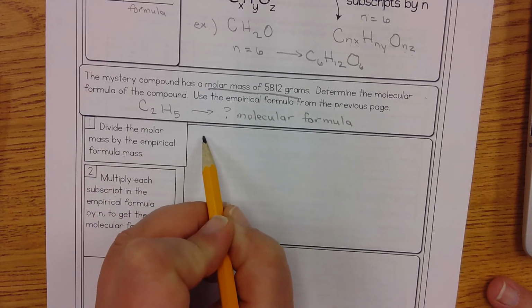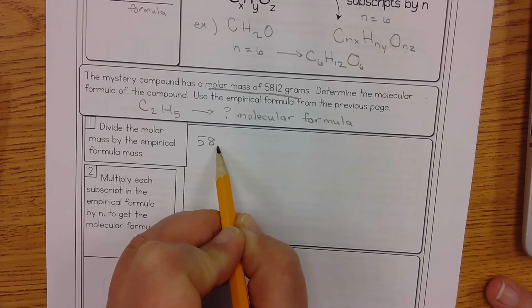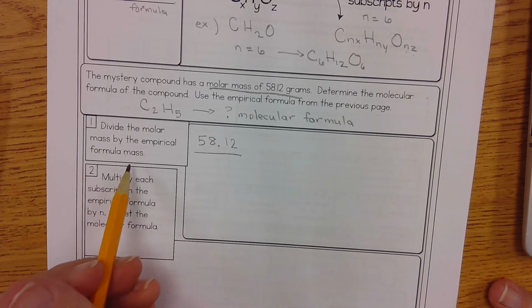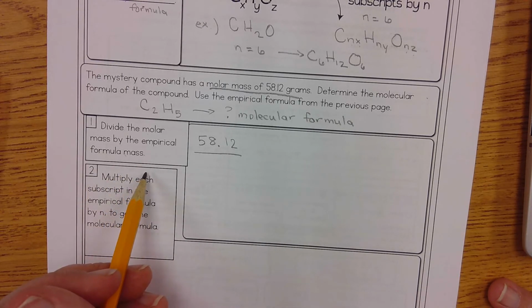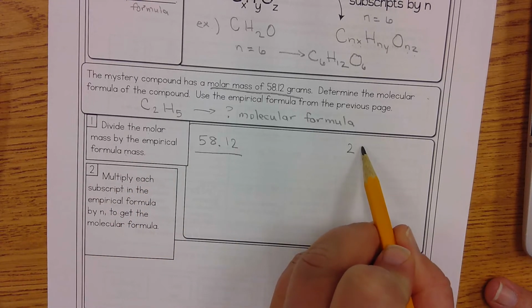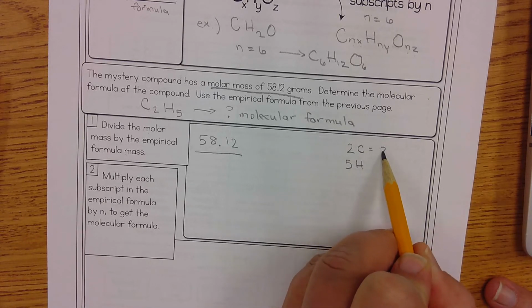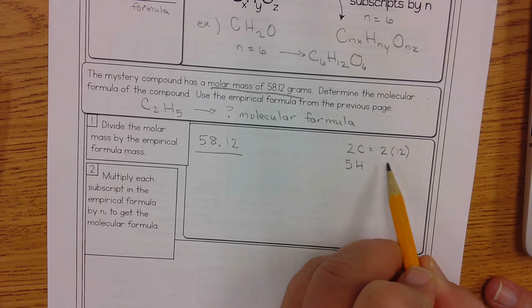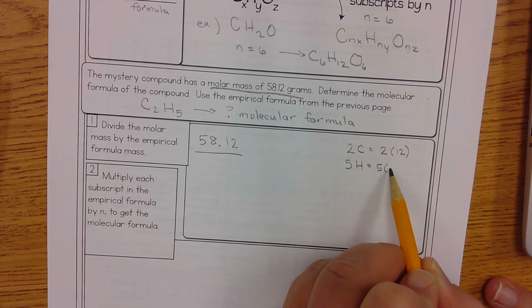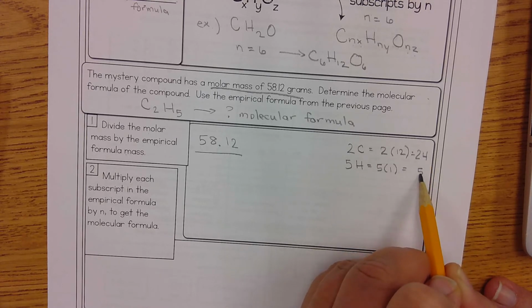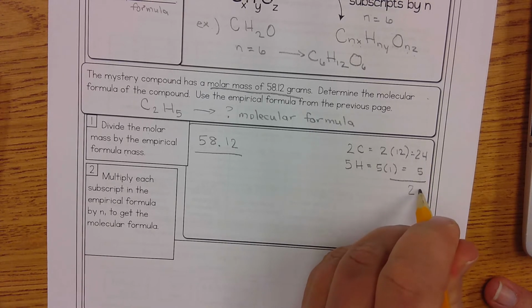The molar mass we were told is 58.12, divided by the empirical formula mass. I have to calculate that from the periodic table. I have 2 carbons and 5 hydrogens, which means 2 times 12 is 24, 5 times 1 is 5, add them together, and I get 29.